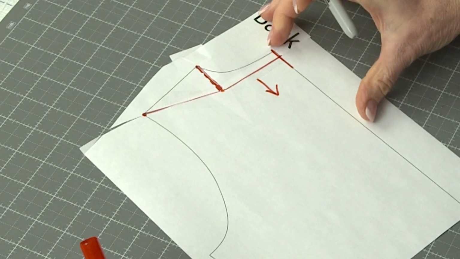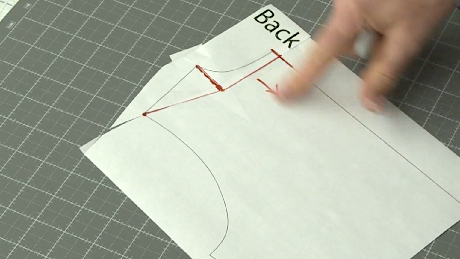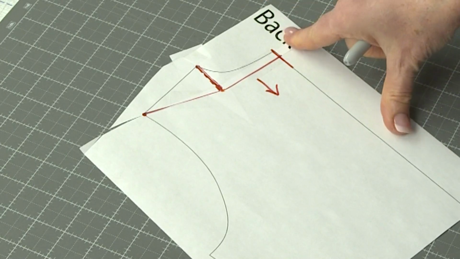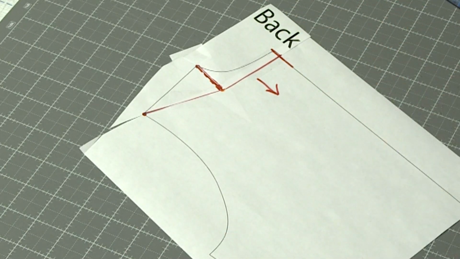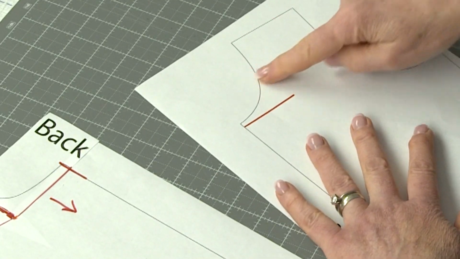So this will take care of either a low base of the neck in the back or a more erect, straight back. Now in the front, we're going to do the same thing, except we're going to deal with the neckline.